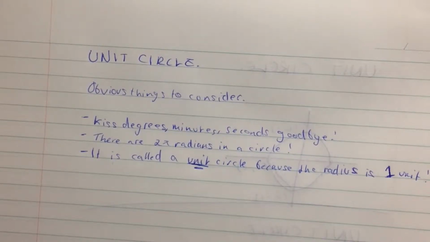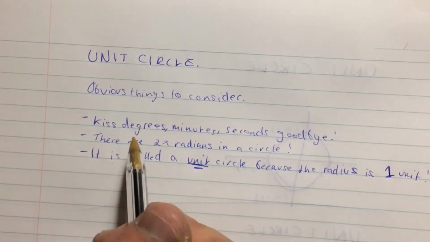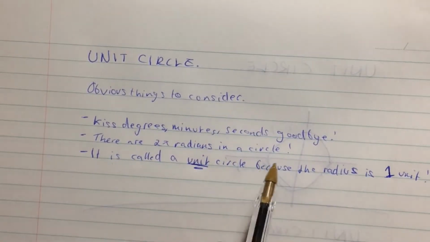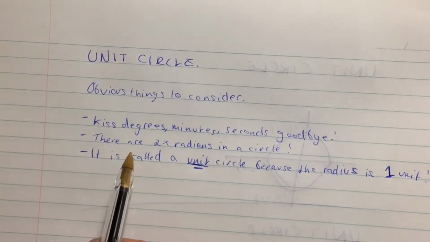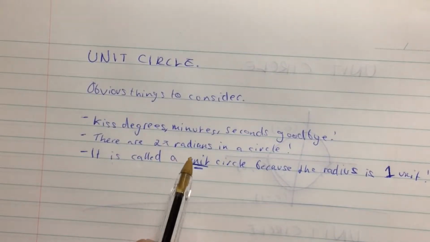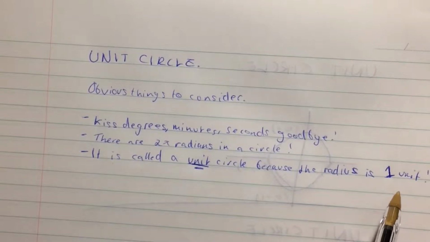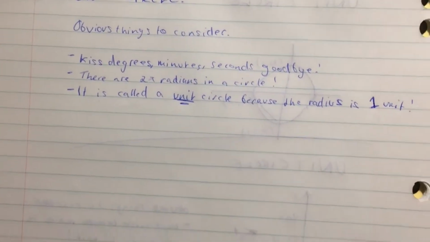Alright, unit circle. Obvious things to consider. Stop using degrees, minutes, and seconds. Start using radians. And there are 2 pi radians in a circle. It is called a unit circle because the radius is 1 unit wherever you touch the outer point of the circle.